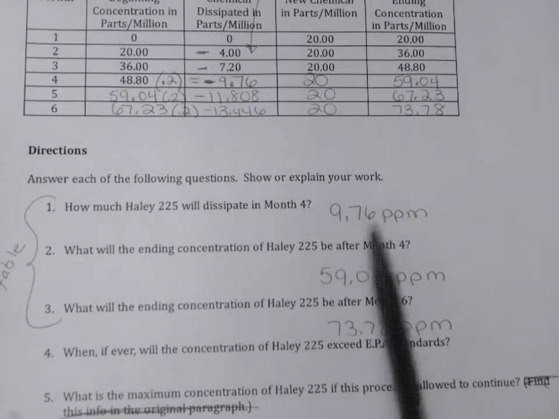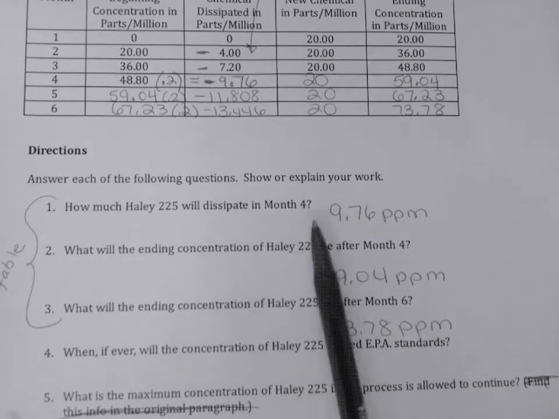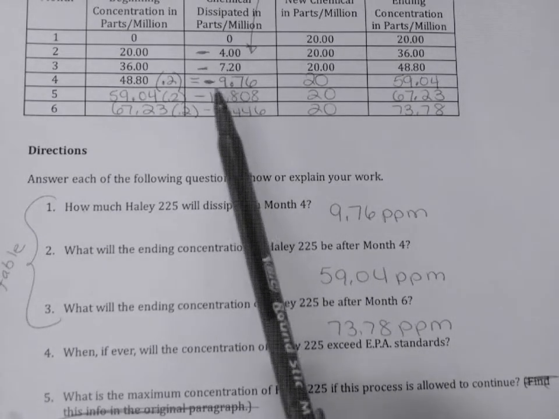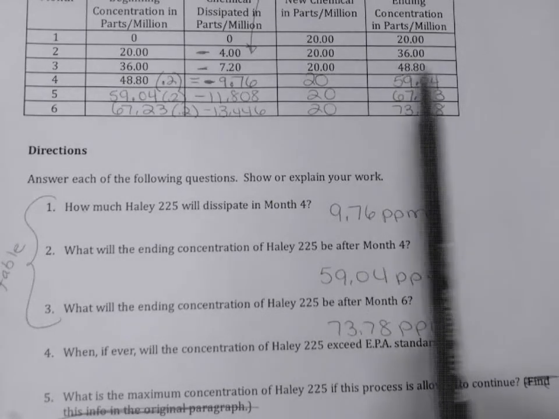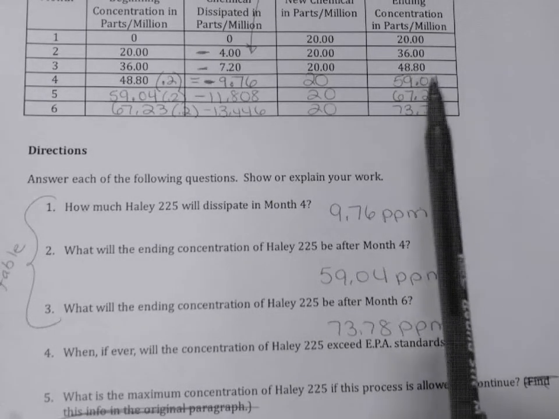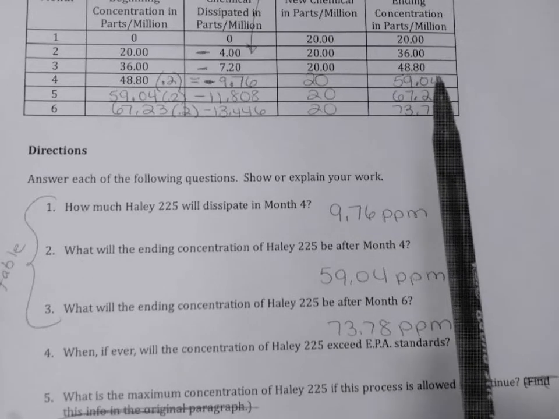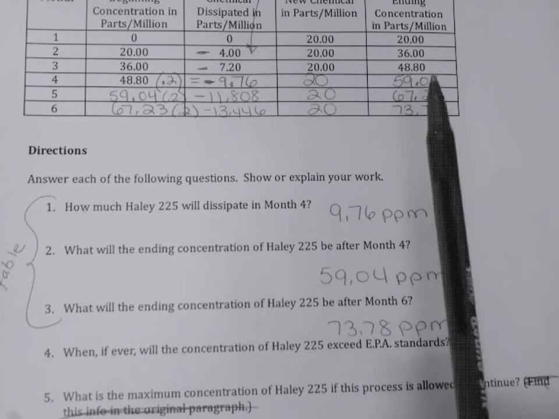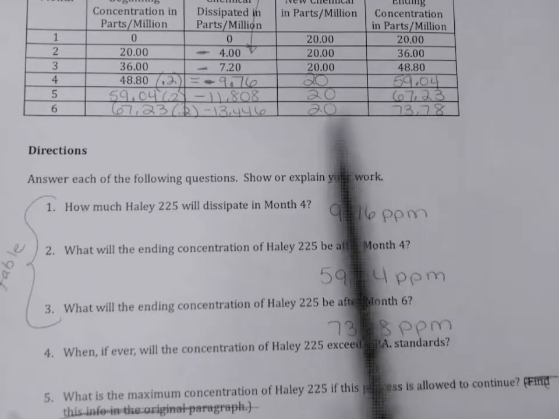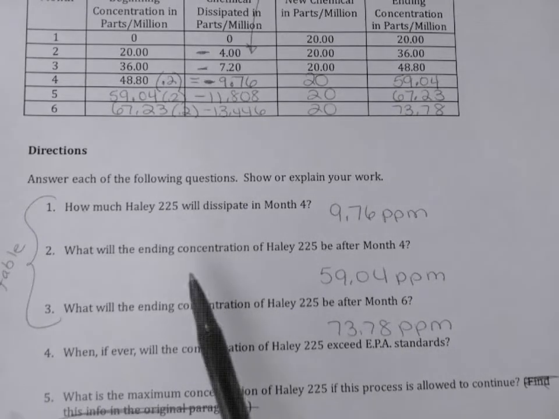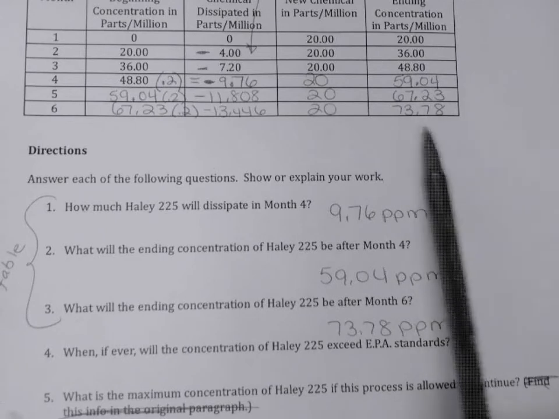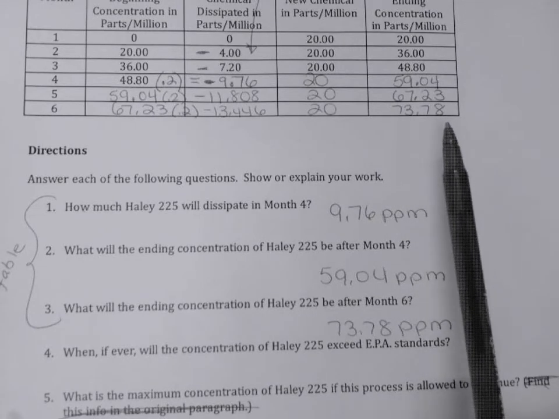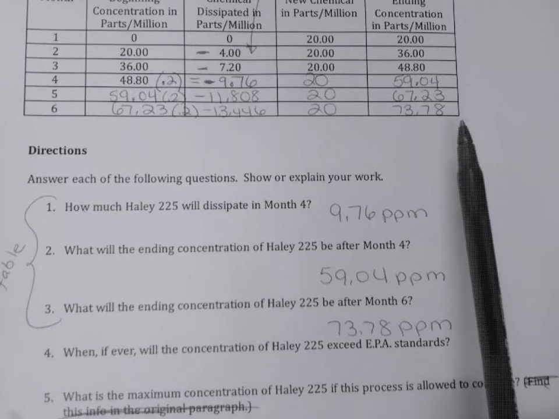So I just kind of copied from up above, but how much dissipates in month 4? That was the 9.76. What's the ending concentration at the end of month 4? That for me was 59.04. If you rounded slightly differently, no big deal. I mean, you're within a tenth probably of the right answer, so that's fine. I would count that correct. And then at the end of month 6, I'm at 73.78. What am I allowed to get up to? So remember they said 80 was the maximum.